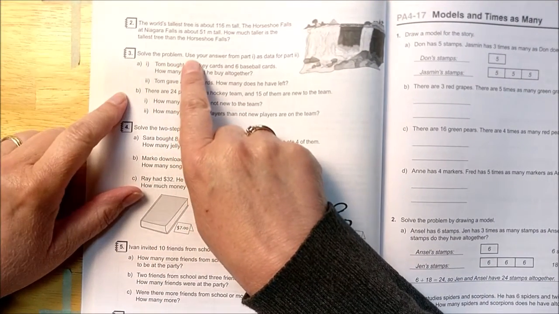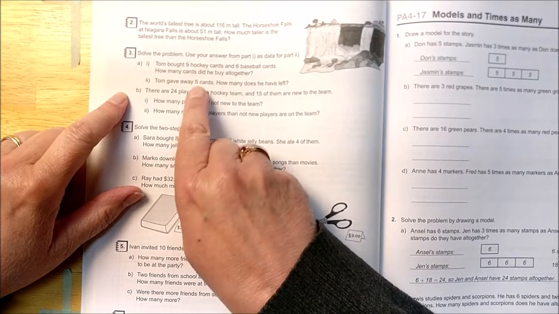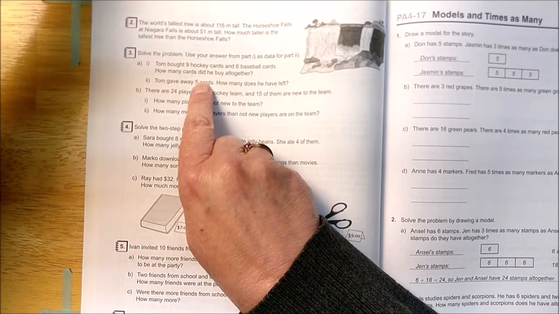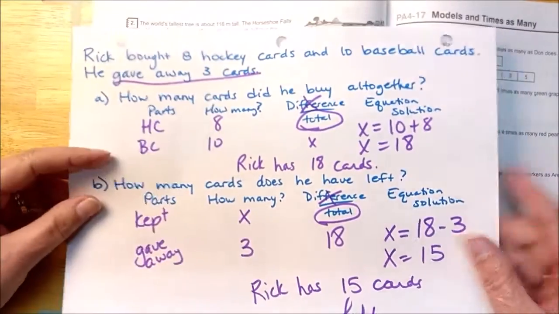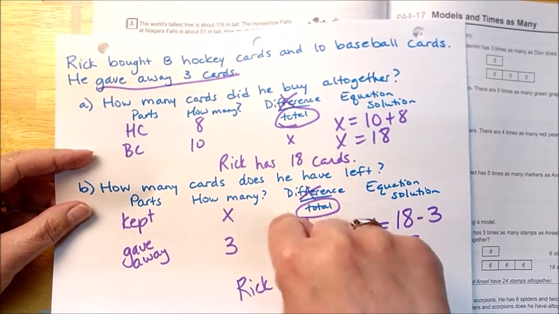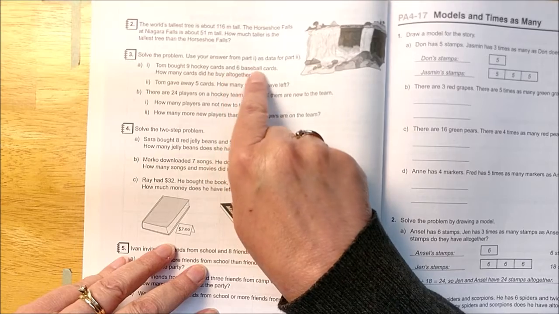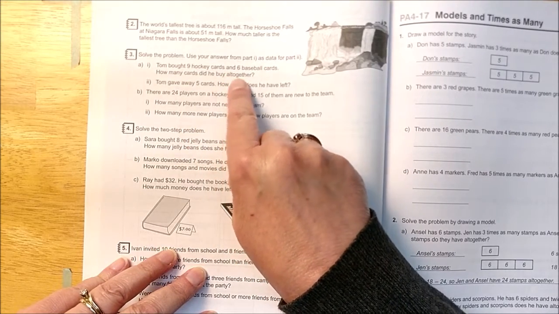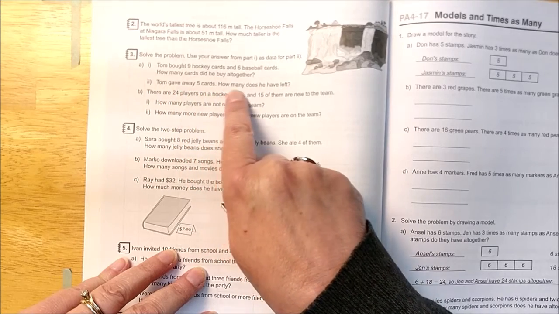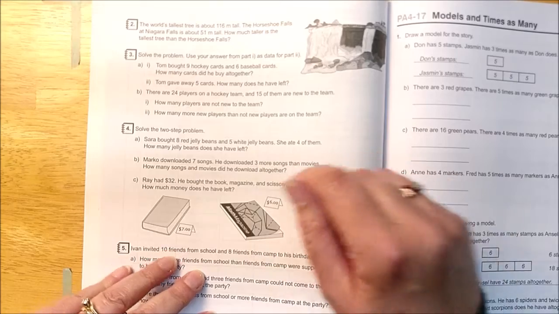3 says solve the problem. Use your answer from part 1 here for part 2. Just like we needed to know when we did that with Rick, we had to know the answer from this question in order to solve this one. So Tom bought 9 hockey cards and 6 baseball cards. How many cards did he buy altogether? There's an altogether, there's a clue. Tom gave away 5 cards. How many does he have left? You need to know how many he has altogether in order to figure that out.